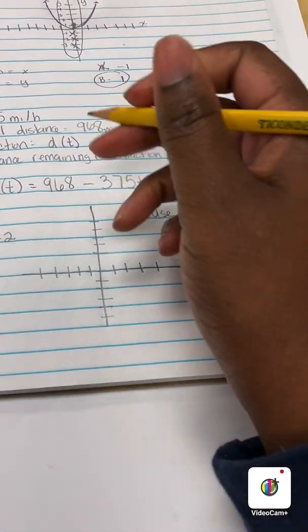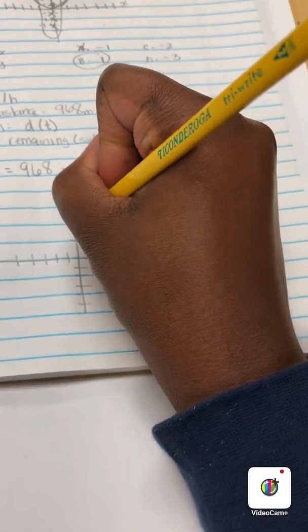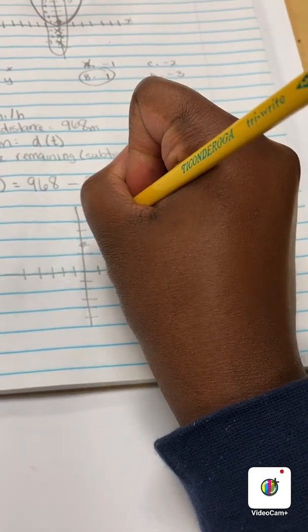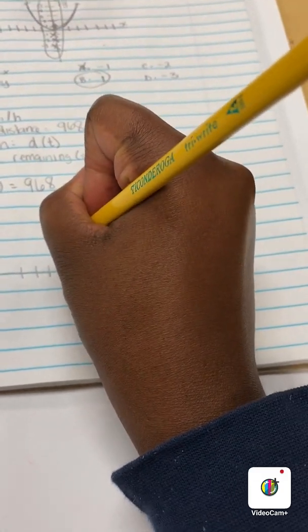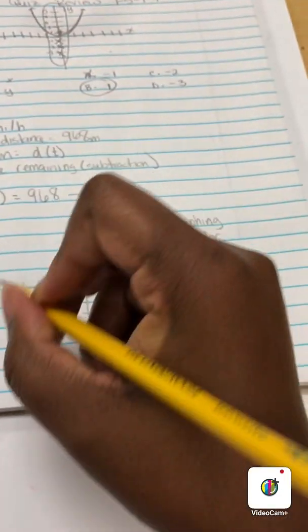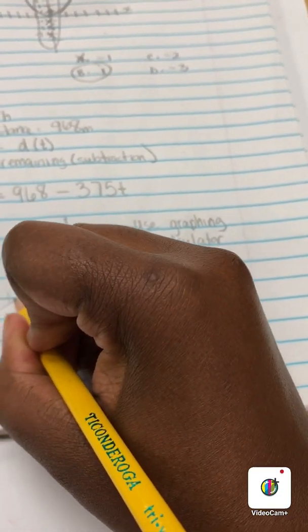You can pick nice points if you want and graph, or just get a straight edge and then just graph your answer.